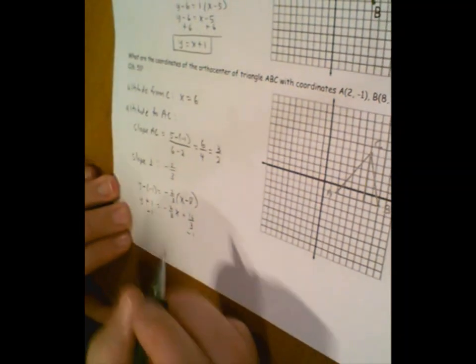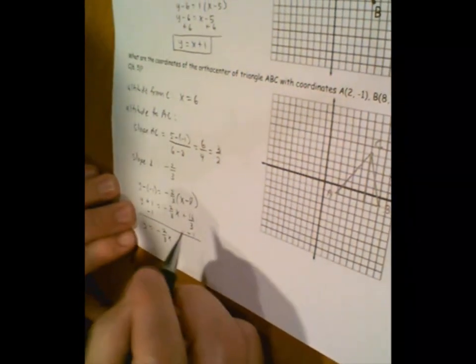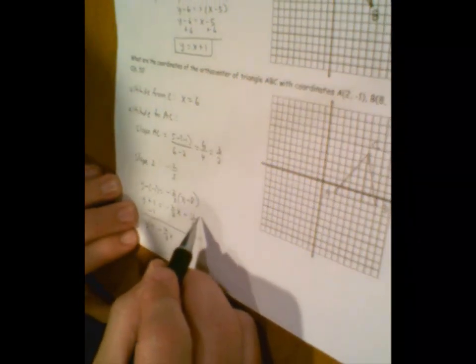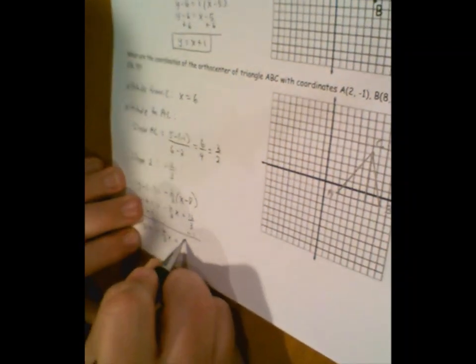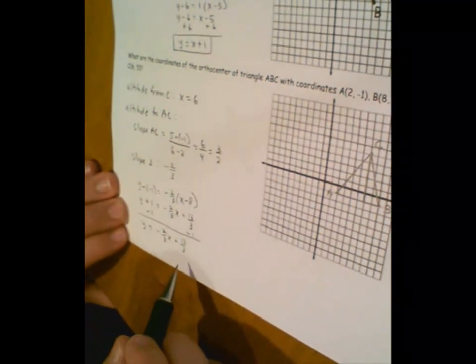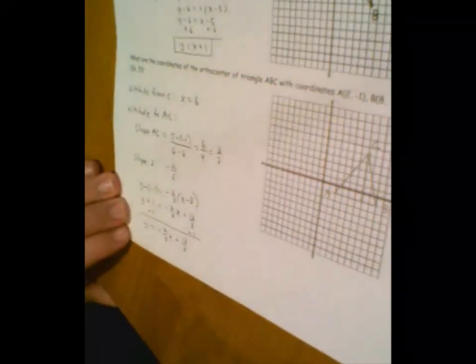Subtract 1, and we get y is equal to negative 2/3 x, and then 16/3 minus 1 is the same thing as minus 3/3, so it becomes plus 13/3. So that is the equation of the altitude to AC.